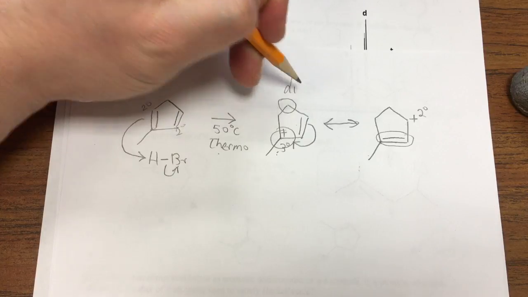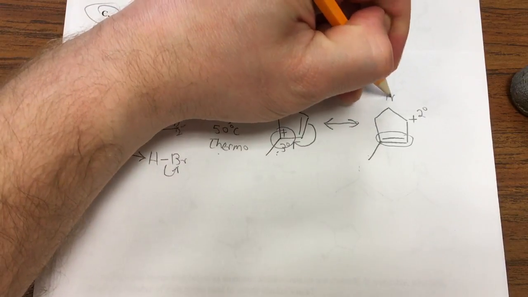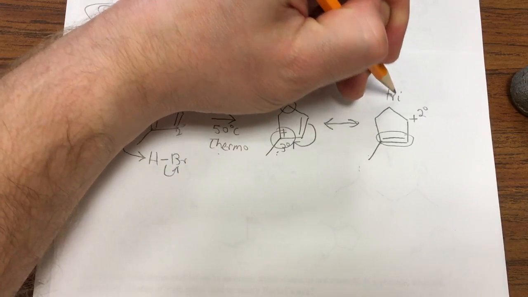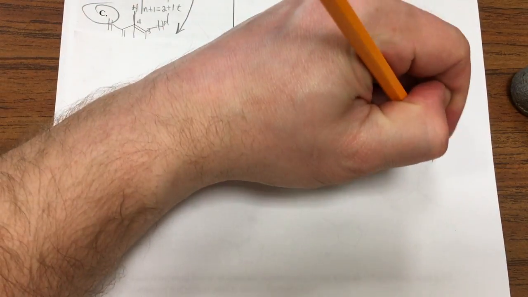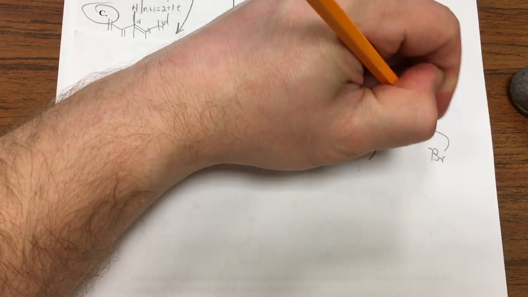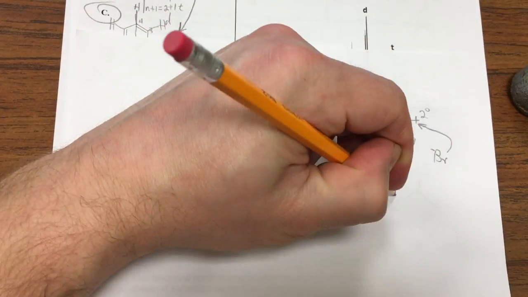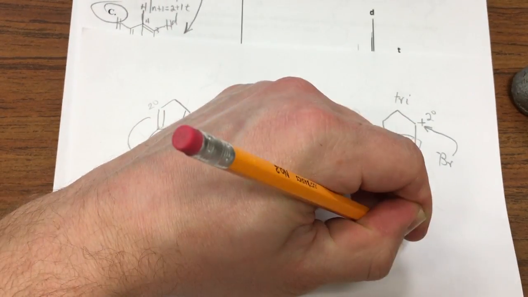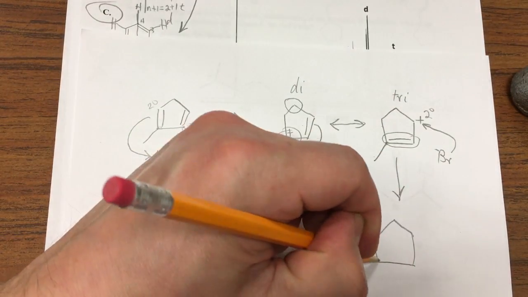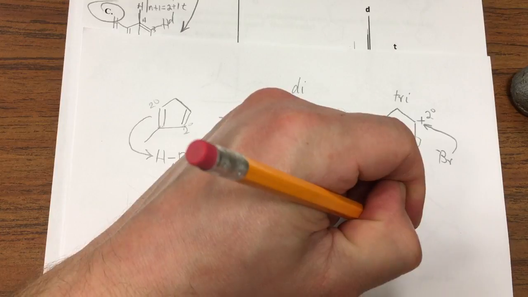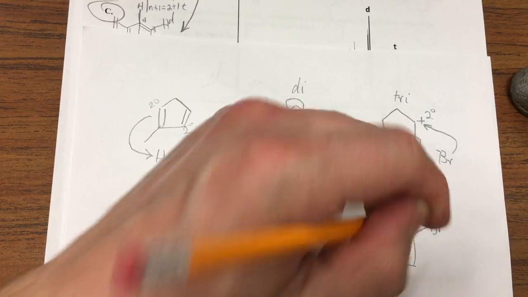This is di-substituted, this one's tri-substituted. So this one is the more stable one, the tri. That means the bromine will end up going onto that carbon there, and there's the mechanism for that reaction.